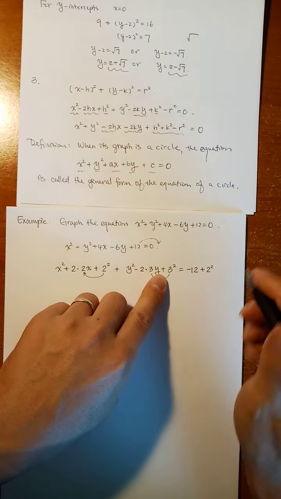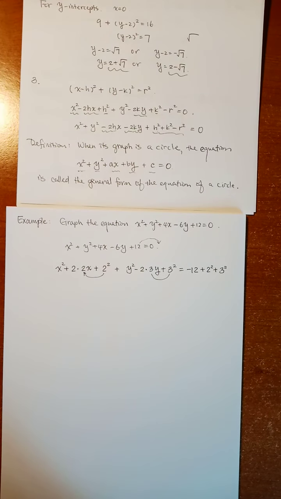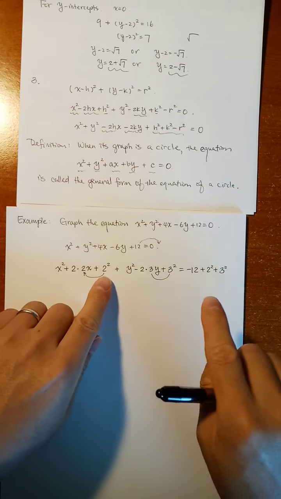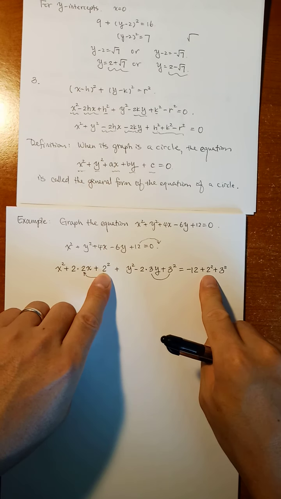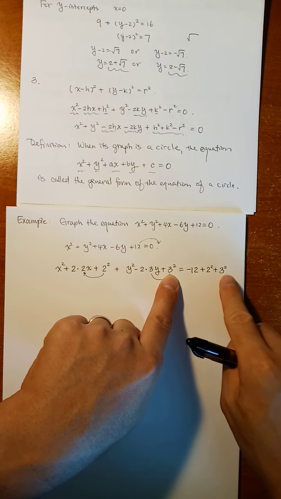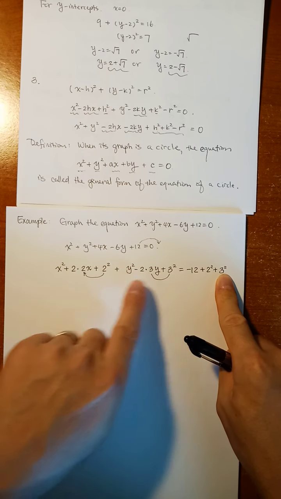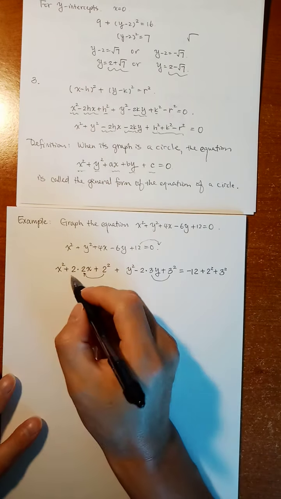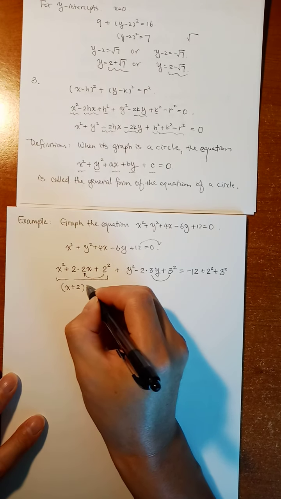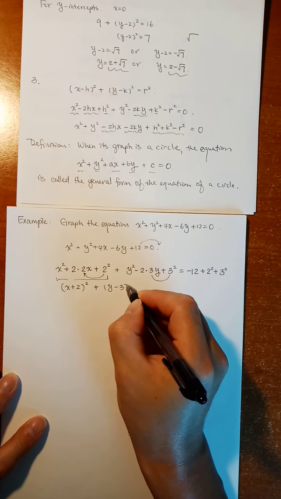I add 3 squared on the left-hand side, so I will add it on the right-hand side. See it? So I move the constant term to the right side. Here, to complete the square, I add 2 squared, so I add 2 squared to the right side. To complete the square, I add 3 squared, so I add 3 squared to the right side. And this 2 and 3 come from the complete square process. And then the first term becomes x plus 2 quantity squared. And the last term becomes y minus 3 quantity squared.